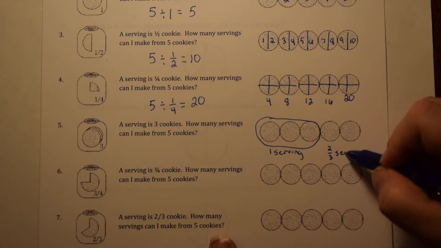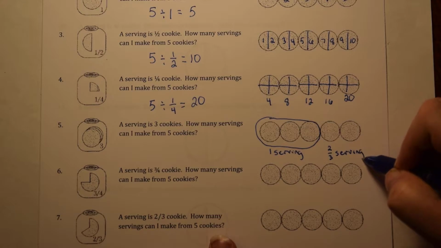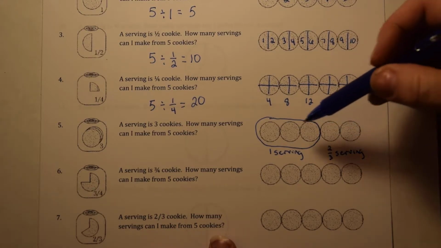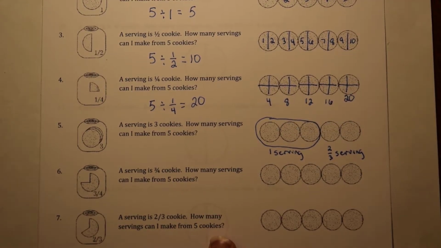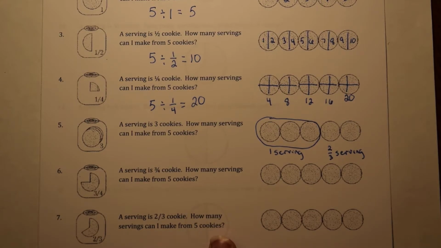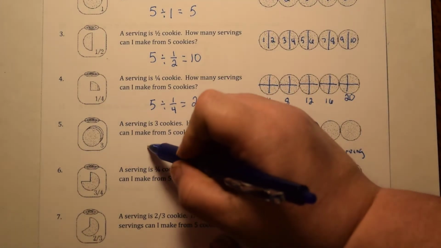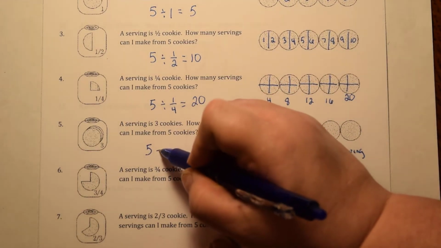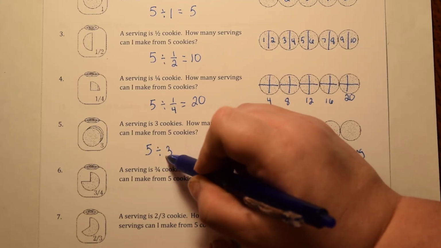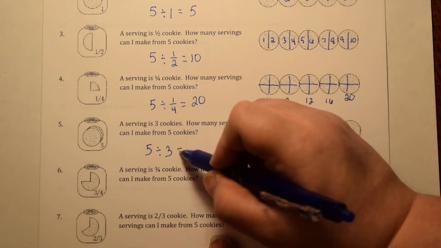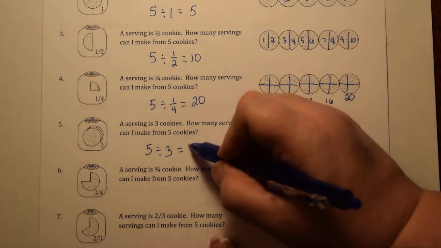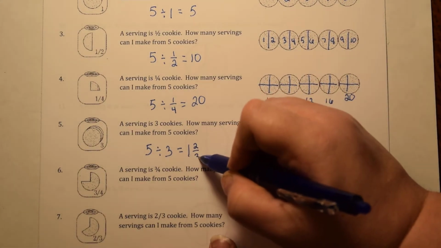So this would be 2/3 of a serving. Does that make sense? Because I have 2 cookies, but it takes 3 to make 1 whole serving. So I have 2 out of 3 needed, so 2/3 of a serving. So my division equation would be 5 divided into servings of size 3 is equal to 1 2/3 servings.